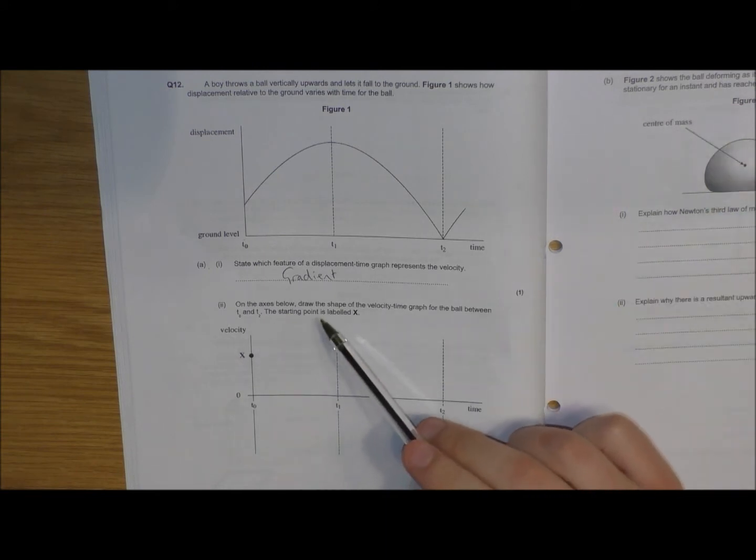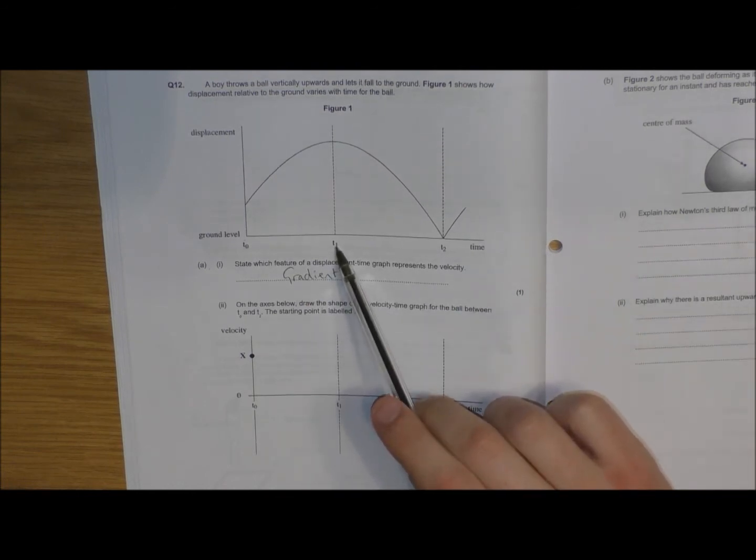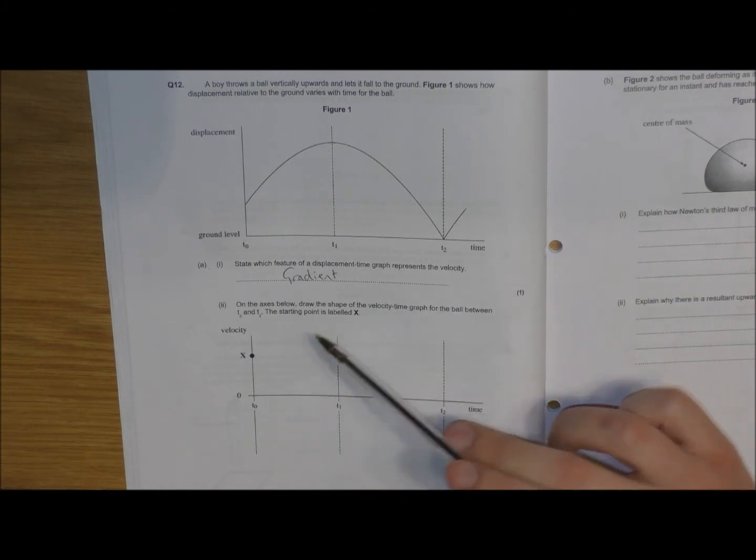So, on the axes below, draw the shape of the velocity time graph for the ball between t0 and t2. So that's t0 and t2. We have a nice convenient point here, t1, as well. Draw the shape of the velocity time graph for the ball between those points, and the starting point is labelled x. So this basically gives us some positive velocity, meaning that it's heading upwards.